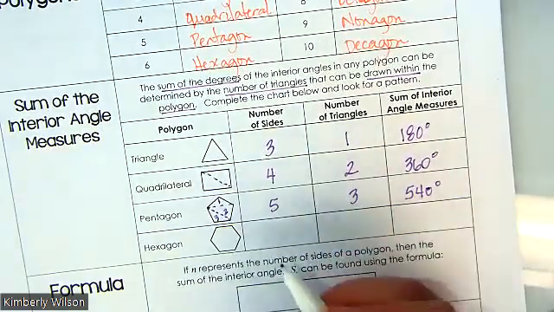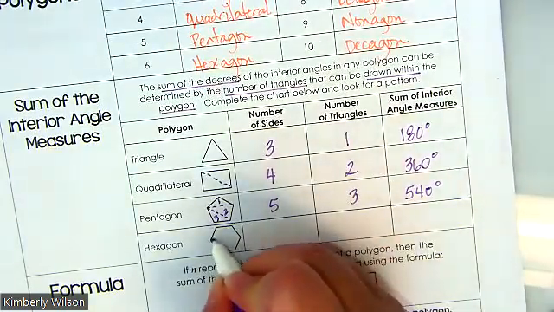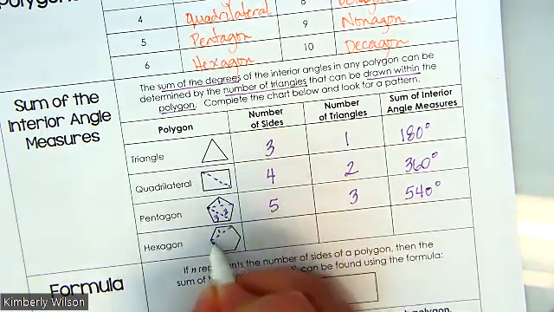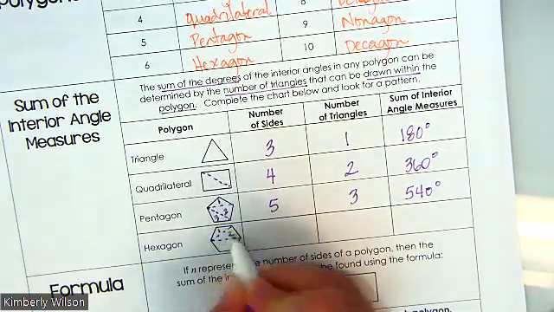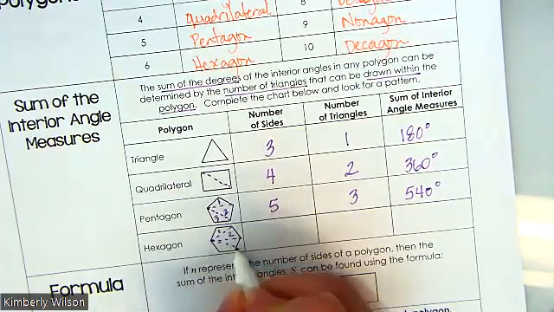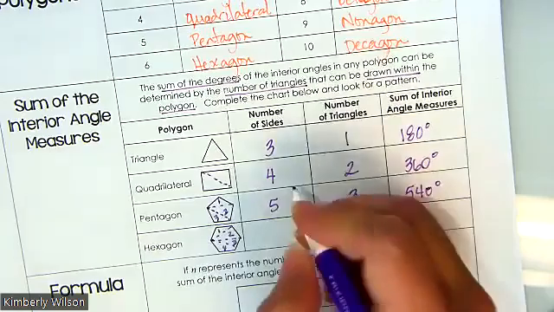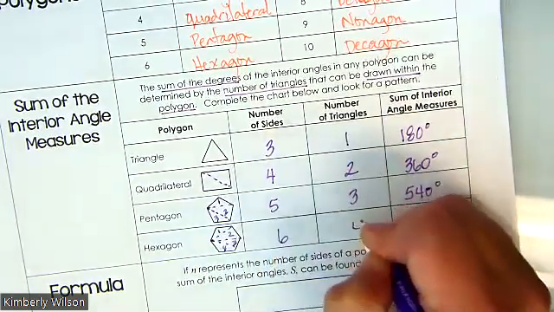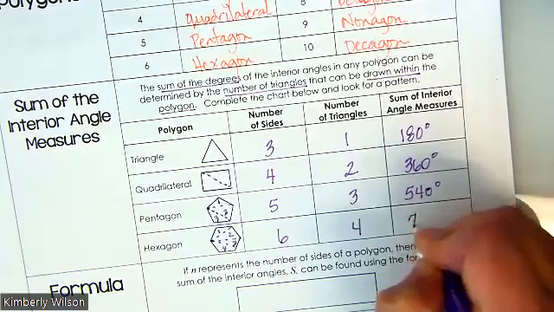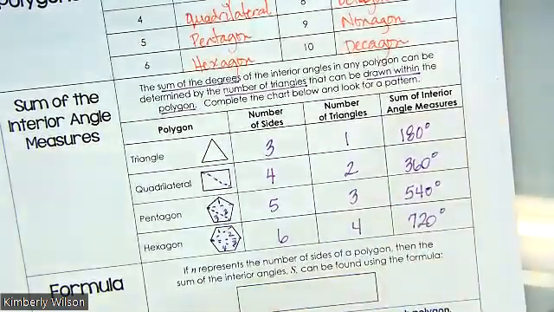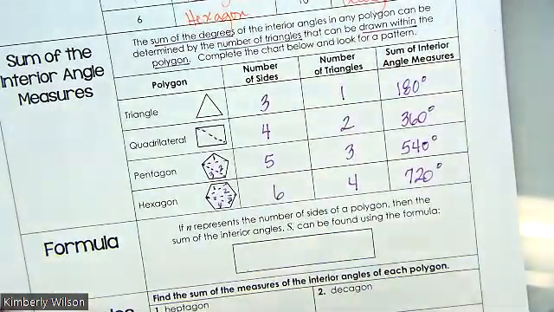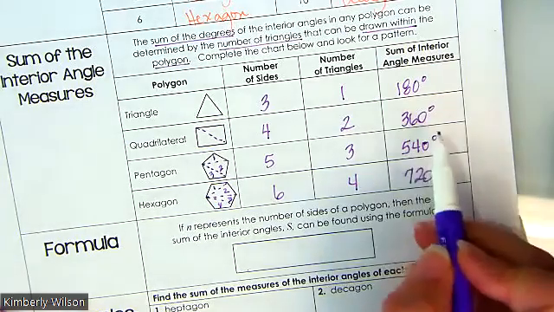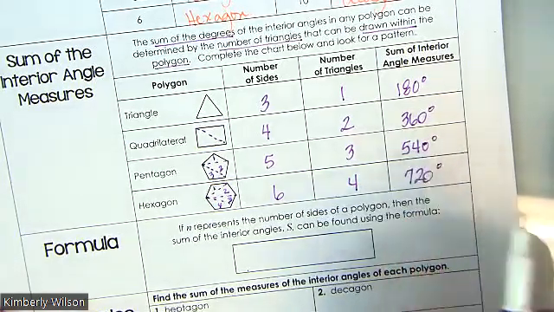Next is hexagon. 1, 2, 3, 4. So there are 6 sides, 4 triangles, and this is 720 degrees. So let's talk about how we actually figure that out. One thing that you might notice is that each time it's going up by 180 degrees.